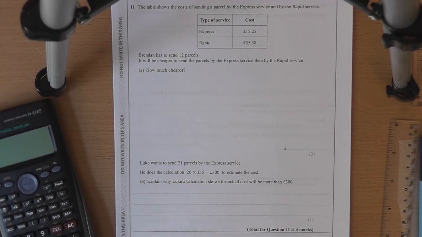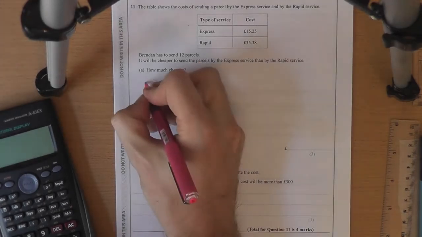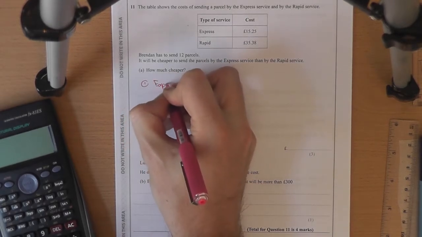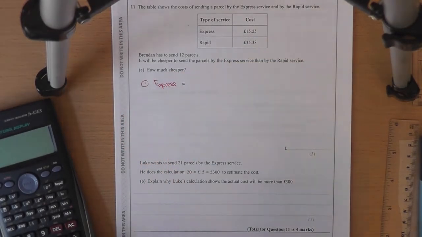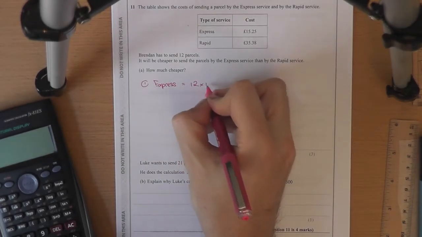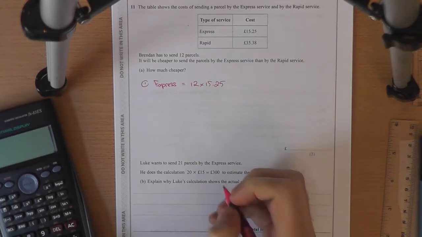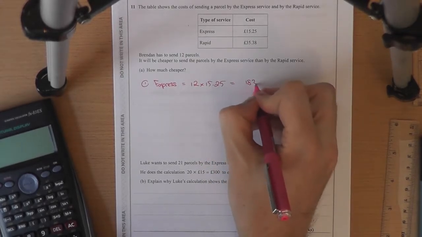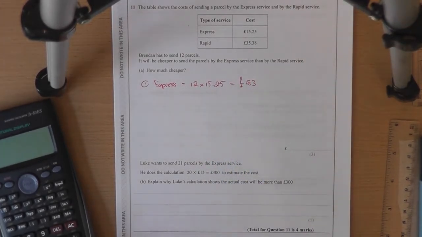Well, to work out how much cheaper something is than something else, we need the 2 overall costs so that we can then compare them. So we're going to need to work out the cost of sending the 12 parcels by express and the cost of sending the 12 parcels by rapid, so that we can then work out how much cheaper one is than the other. So step 1 then, the express first. One parcel is £15.25, so 12 parcels will be 12 lots of £15.25. We'll put that in our calculator and we're going to find that that comes to £183.